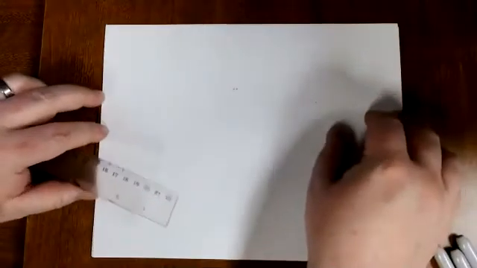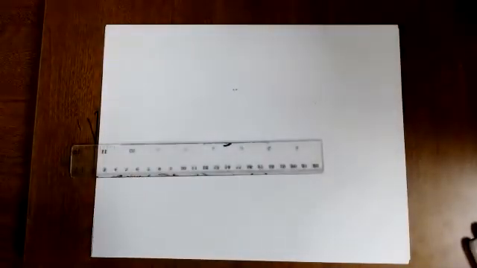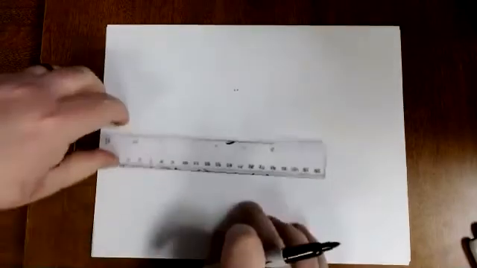All right, so let me get a ruler. I think I'm going to need that, but we'll see. Okay. First things first. Okay. Everyone got a ruler? Everyone ready to go? Okay.